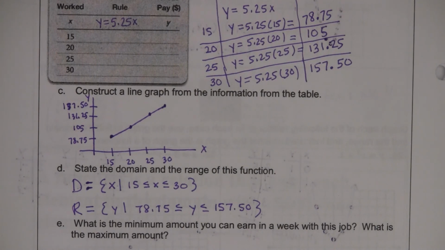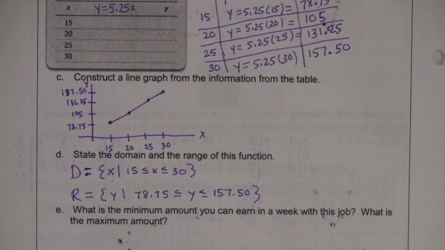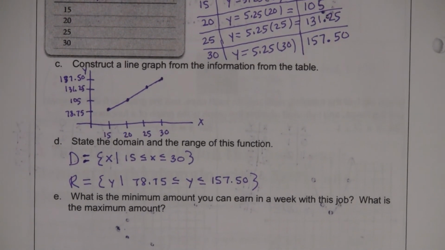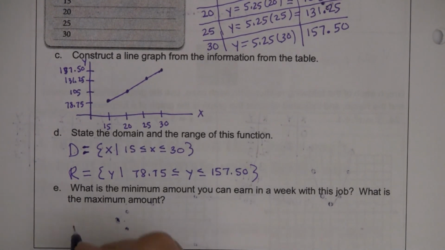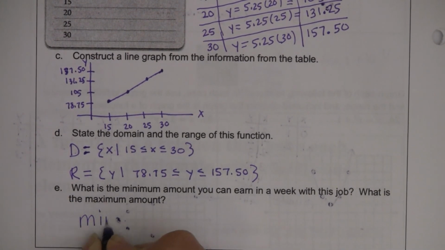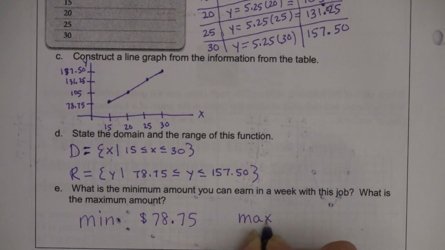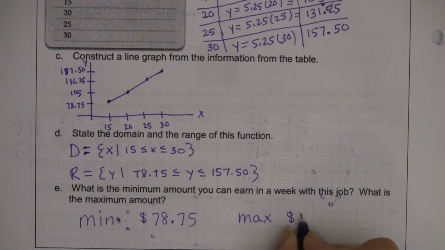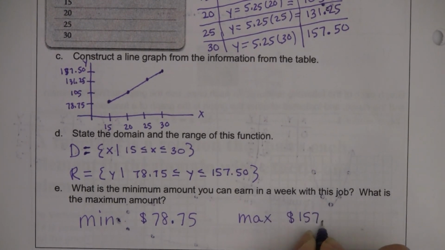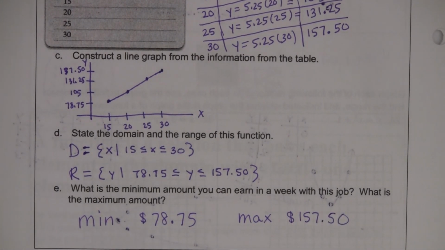And then they asked, what is the minimum amount you can earn a week at this job, and what is the maximum amount? And so the minimum that I can earn would be the $78.75. And the maximum that I could earn would be the $157.50.